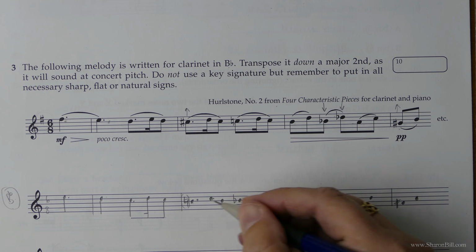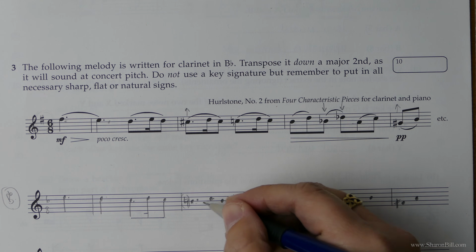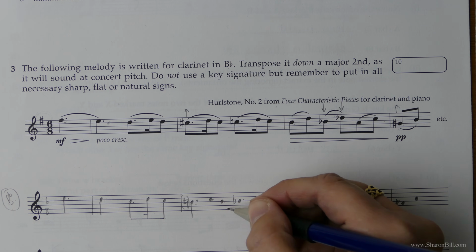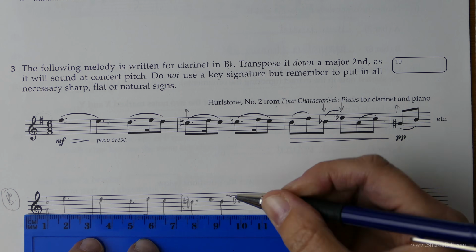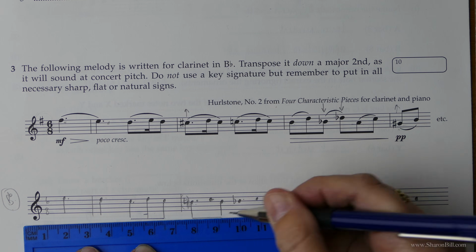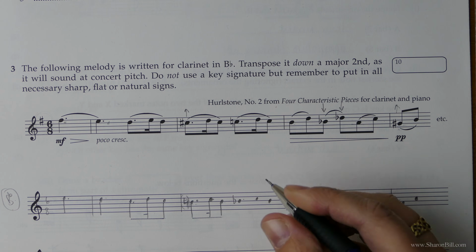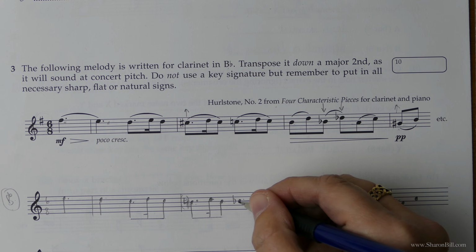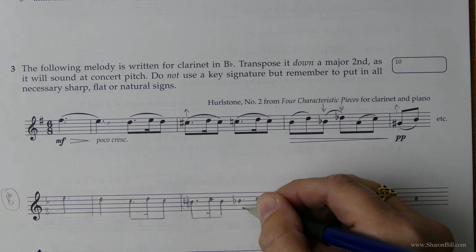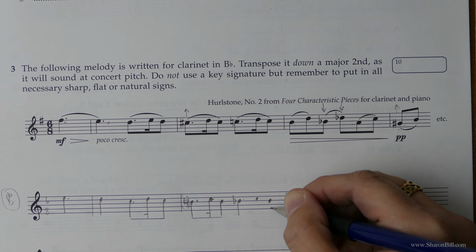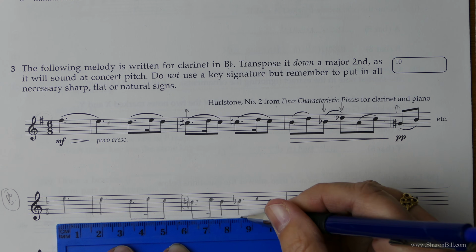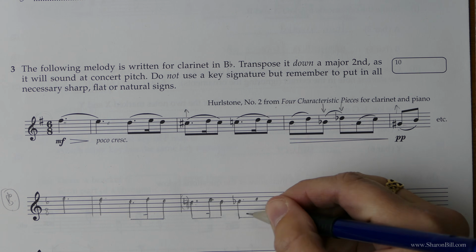So this one can go either way. This one must come down, so these can come down also to suit. There we go. Just tidy that up. Same, these can go either way. Same scenario here.